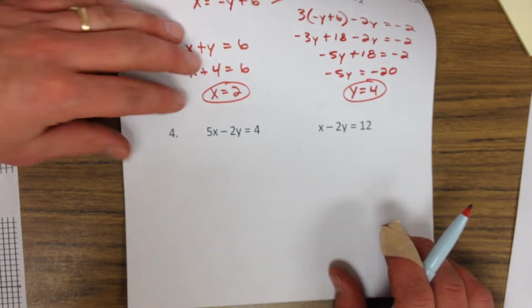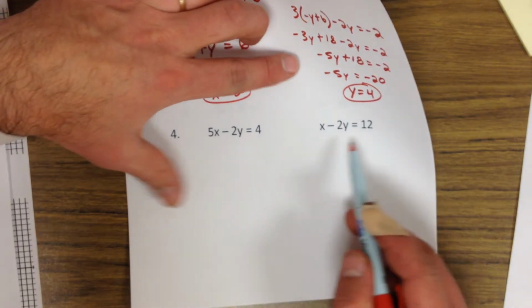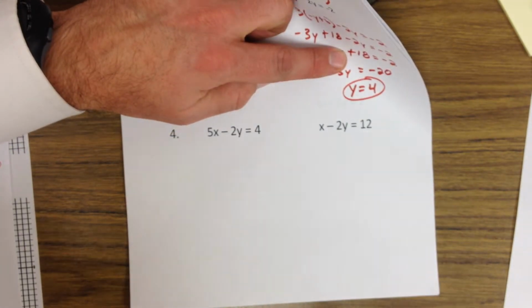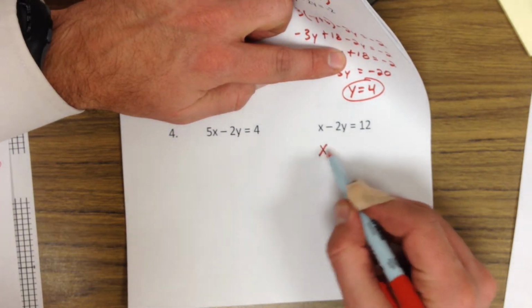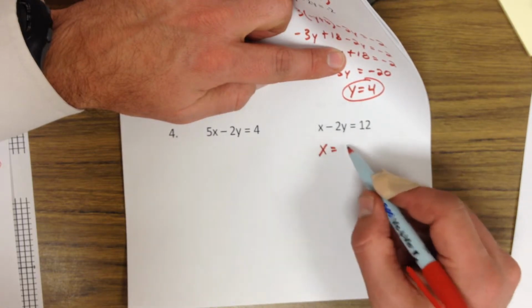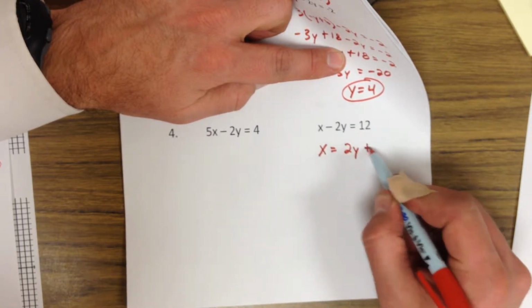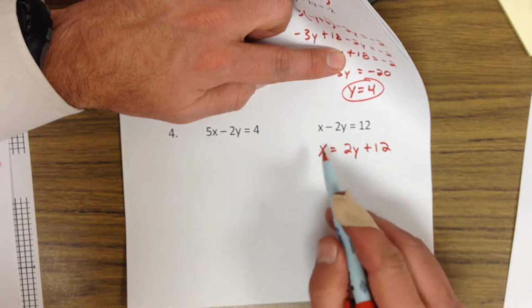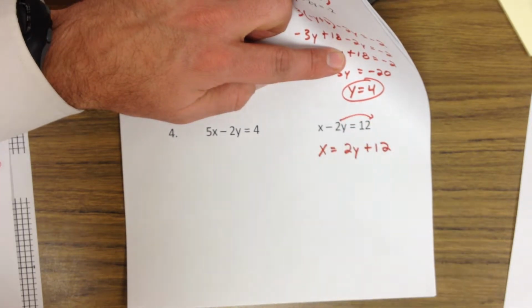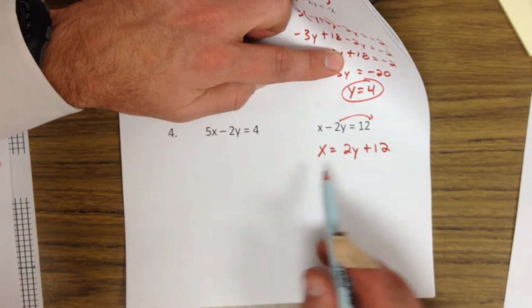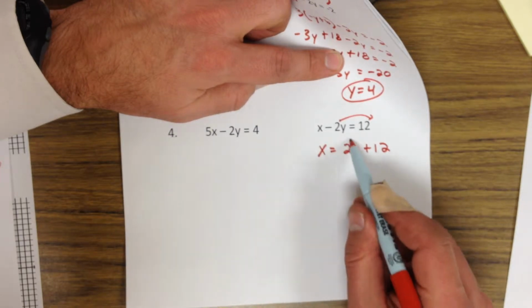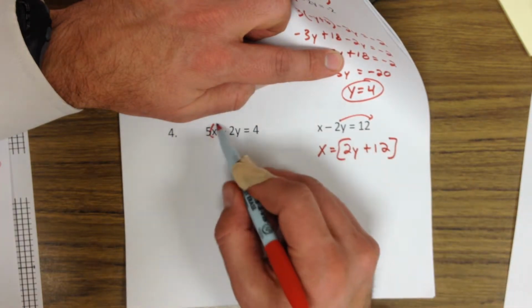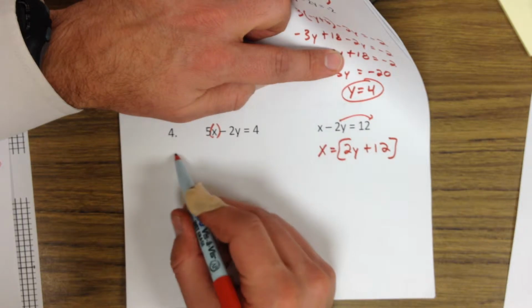Number 2, now if I look at both of these, the easiest one to solve, it looks like this one. Again, solve this one for x by adding 2y to both sides. So if I bring this over, it becomes positive. So then I'm going to take this expression right here, and I'm going to plug it in for x.